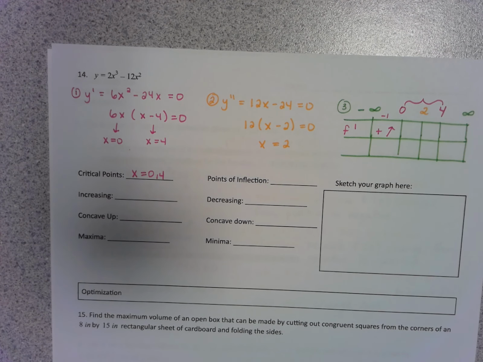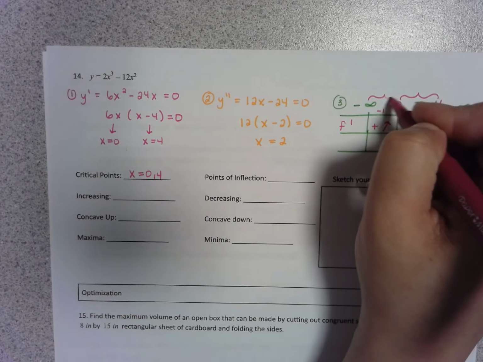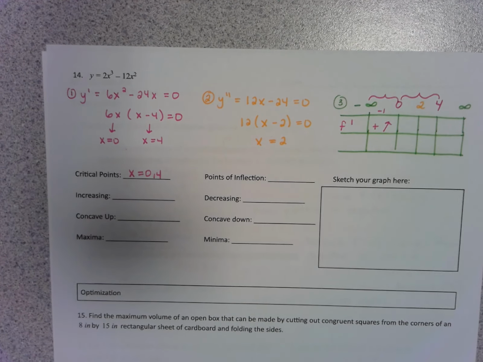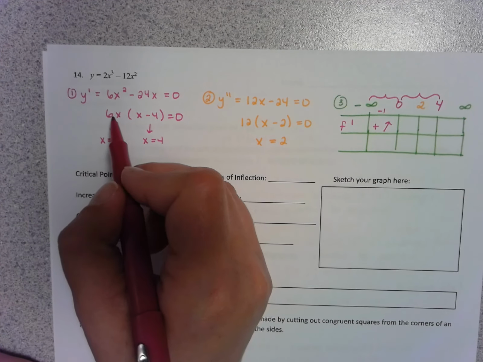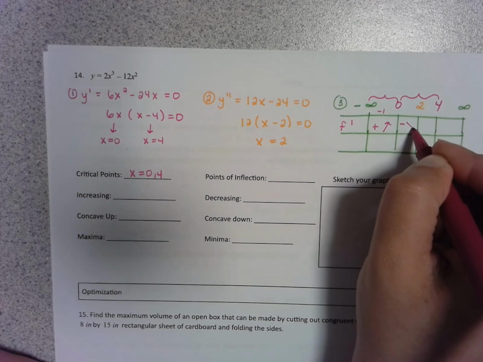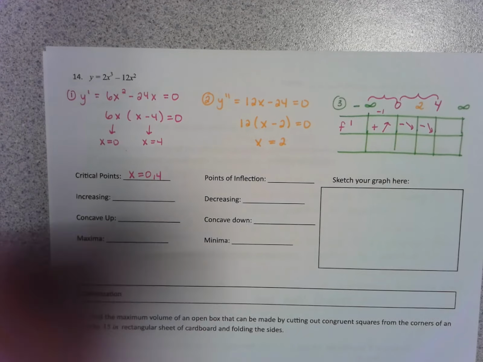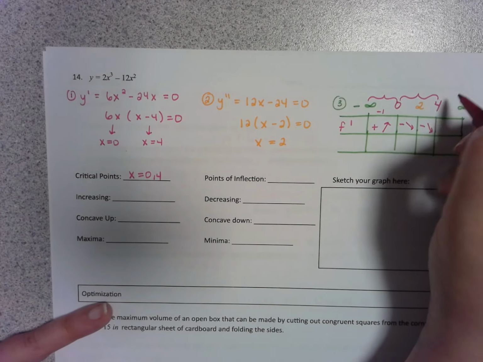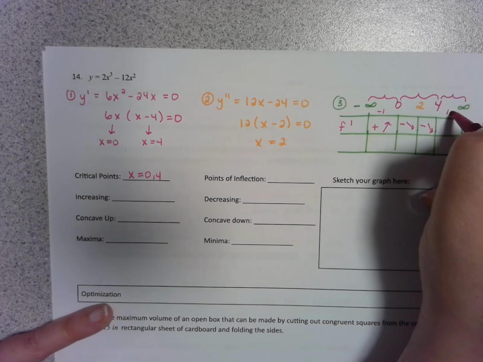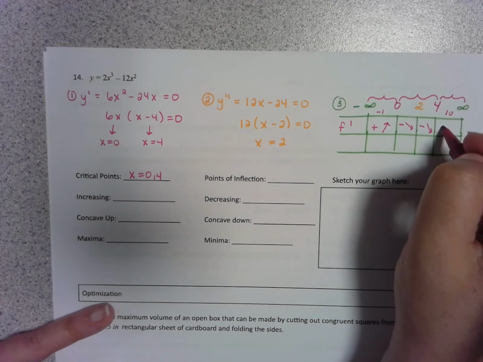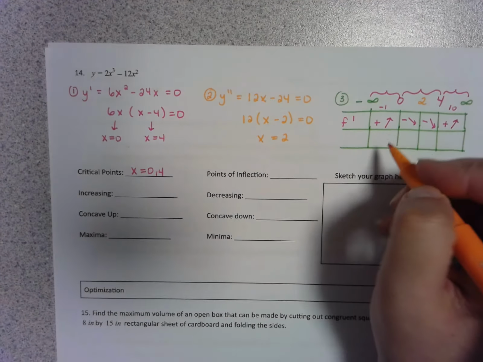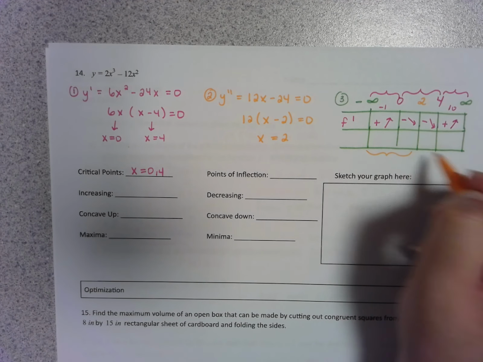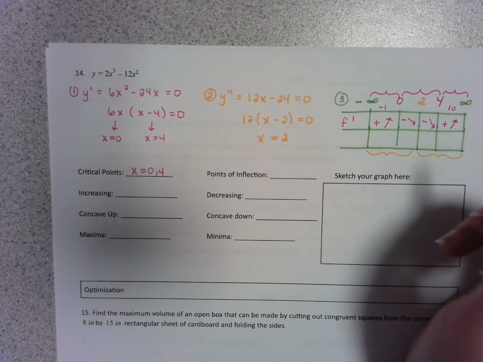So the first section here would be negative infinity to 0, and then I'm going to do 0 to 4, which means I'm actually going to use the number 2 and plug that into my first derivative. Positive times negative makes it negative, negative for both. And then a number that's bigger than 4, like 10, for example, positive, positive means positive. Now for my second derivative, my sections are really just 0 to 2 and 2 to infinity.